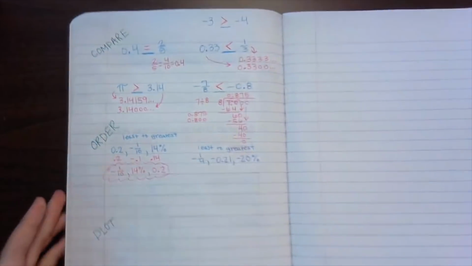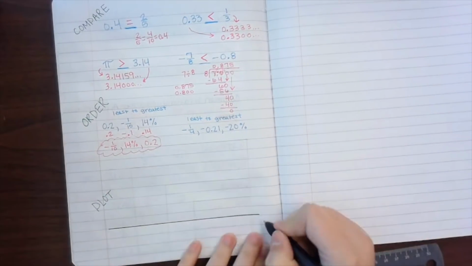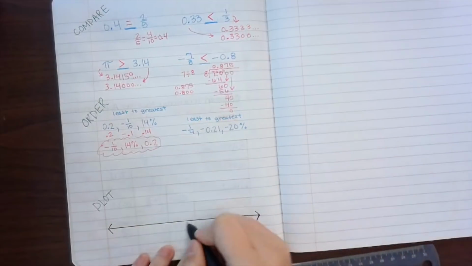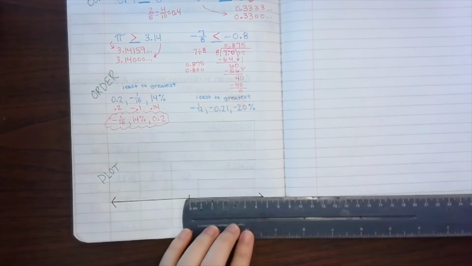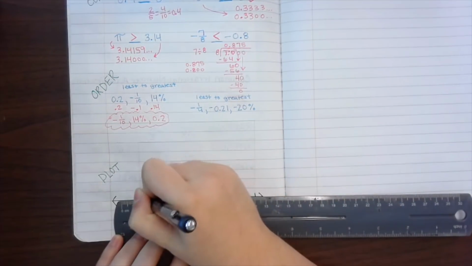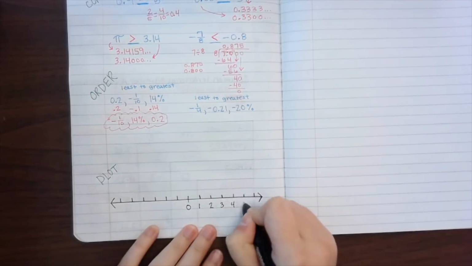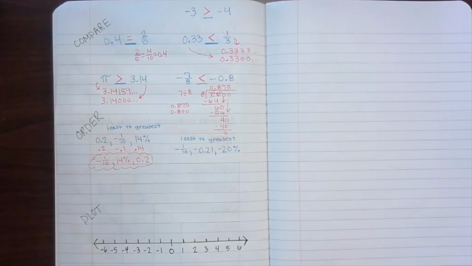Use your ruler to make a straight line in the plot section. Put an arrow on both ends to show that numbers can go on forever, both positively and negatively. Mark the middle as 0. I use the ruler's centimeter side to make equal spaces going up and down, and then label them counting up and down. It goes from -6 to +6, evenly spaced 1 centimeter apart each.